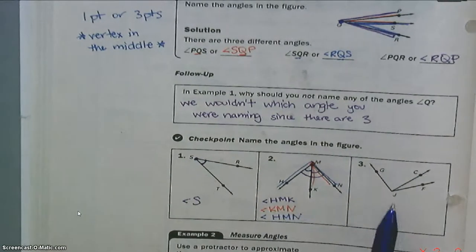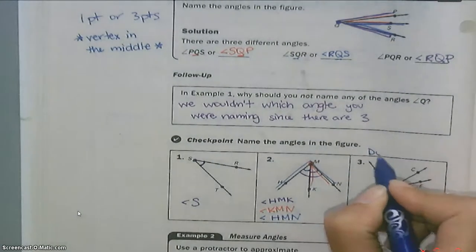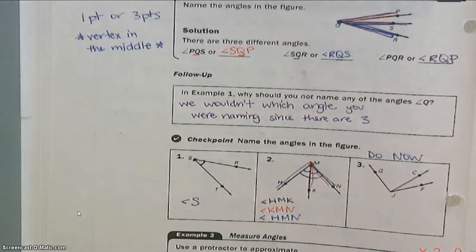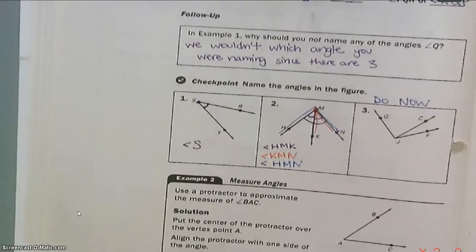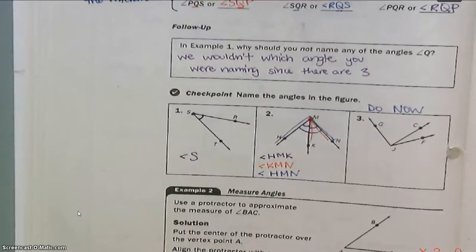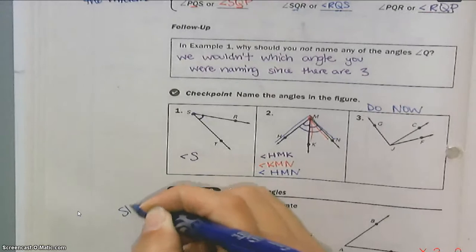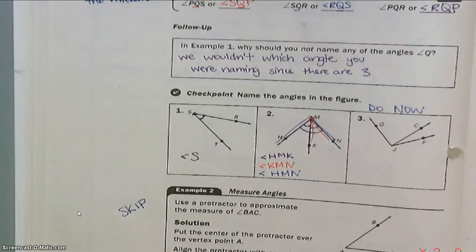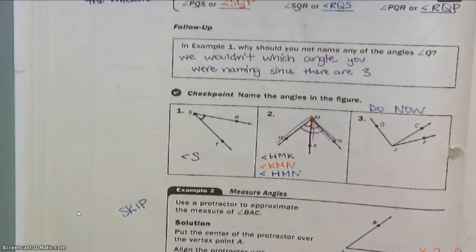All right, I want you to try this on your own. Do number 3 now, and we'll go over that in class. We're going to learn how to use a protractor in class as well. So you can skip example 2 and go on to the next page.